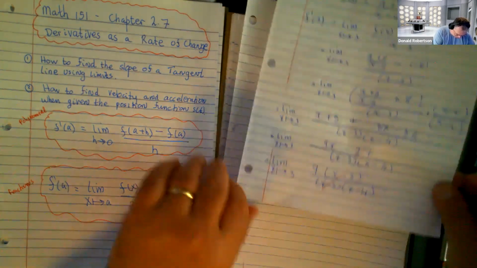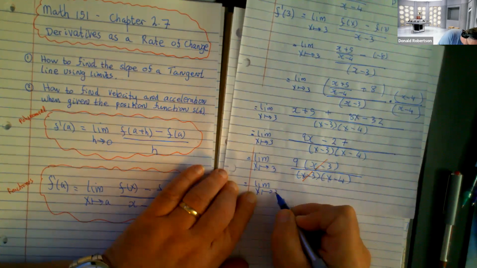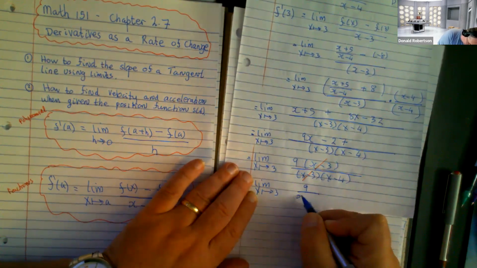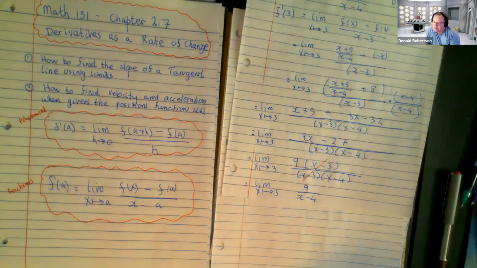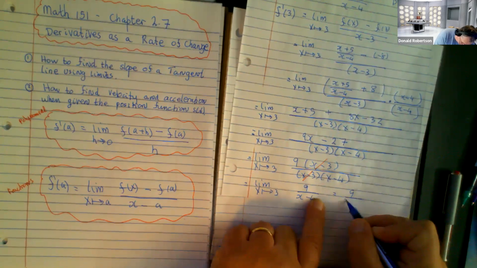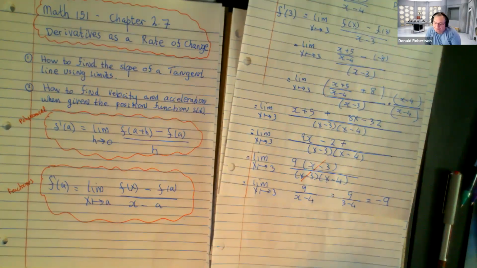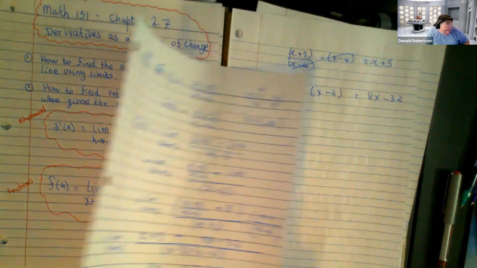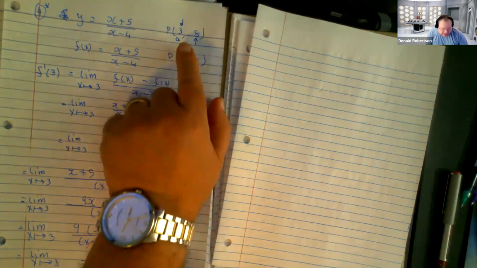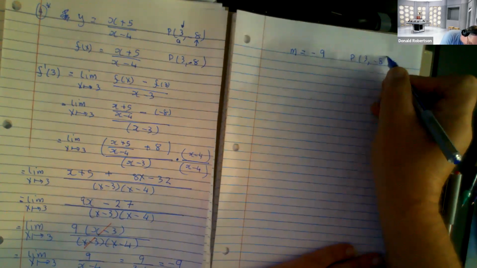need a bit more room here. The limit as x tends to 3 of 9 over x minus 4. Great. And at this point, we can replace the x with 3, and we get the answer -9. And to remind you what the question was, find the equation of the tangent line at that point. So I now know the slope of the tangent line. It's -9. I also know the point that the line is going to go through.